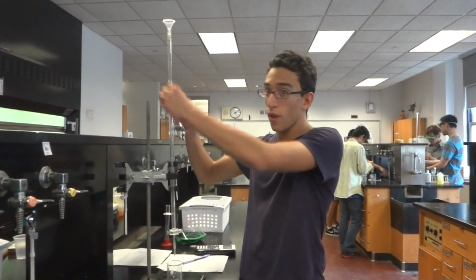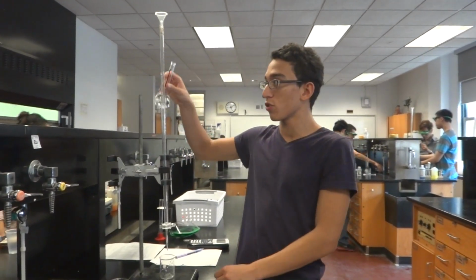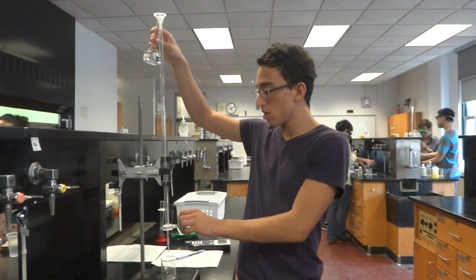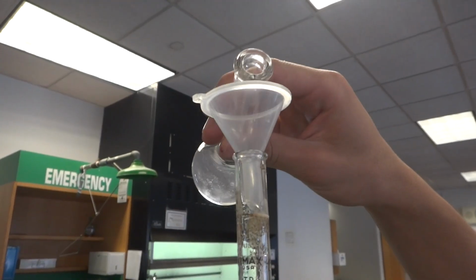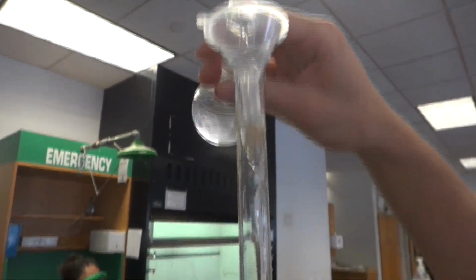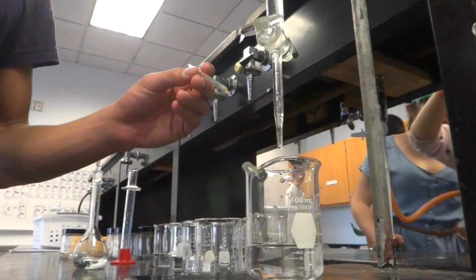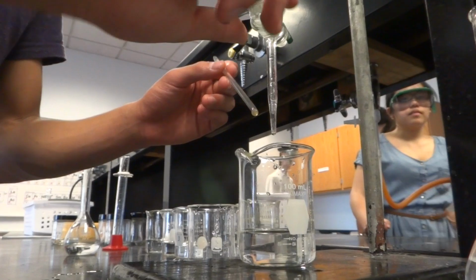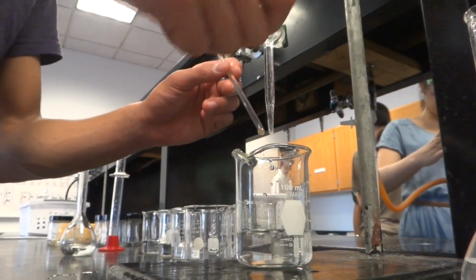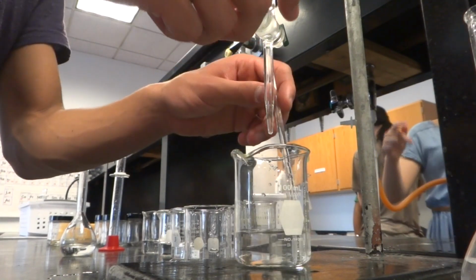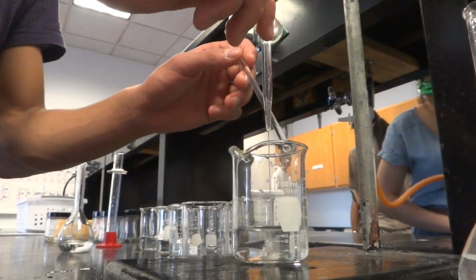Okay, so we're going to rinse the burette with the titrant to make sure there's no contamination. Now we're going to add the titrant that we're going to titrate the solution with, and we're going to record the initial volume. Now we're going to slowly titrate the solution with the KI and mix after each time to make sure there's no precipitate.